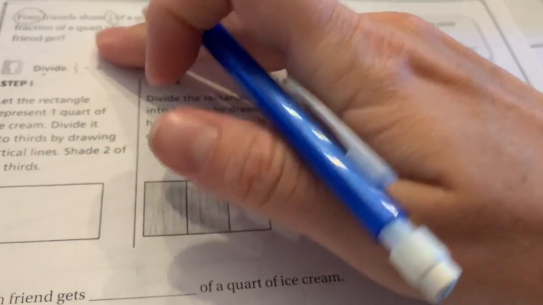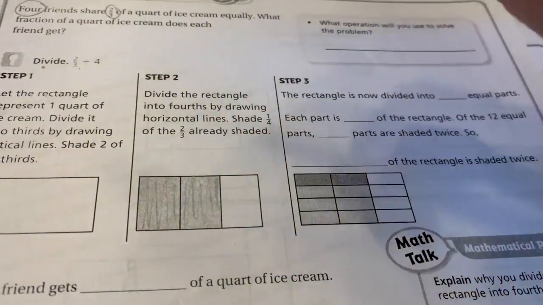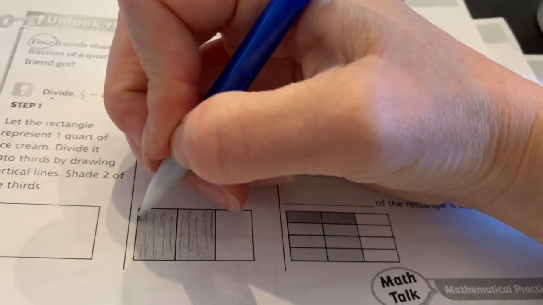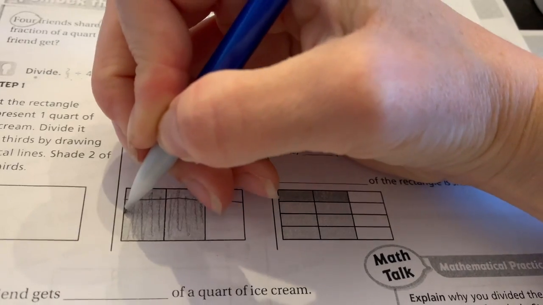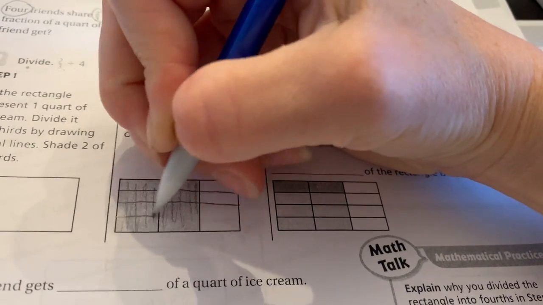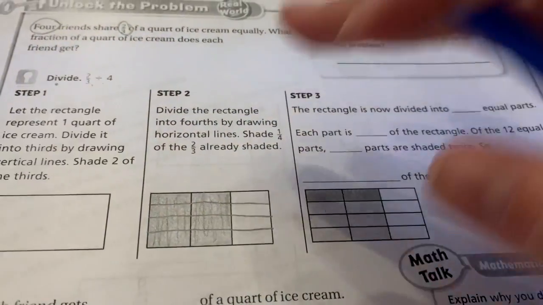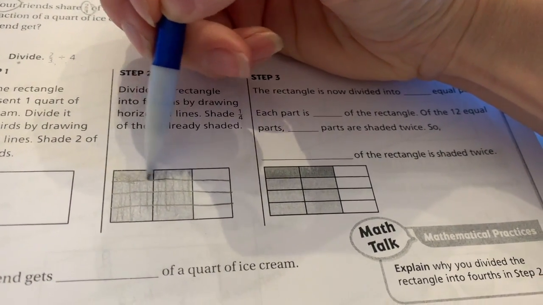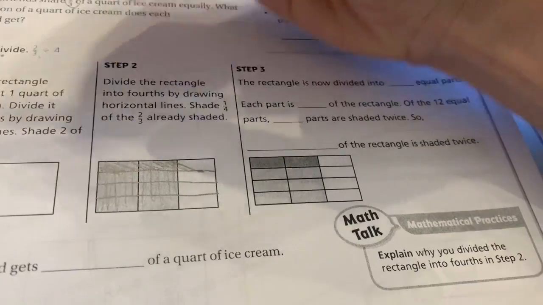We need to divide it by 4, so we're going to separate this into fourths. 1, 2, 3, and 4. And we're going to shade one of these to show our division, okay?